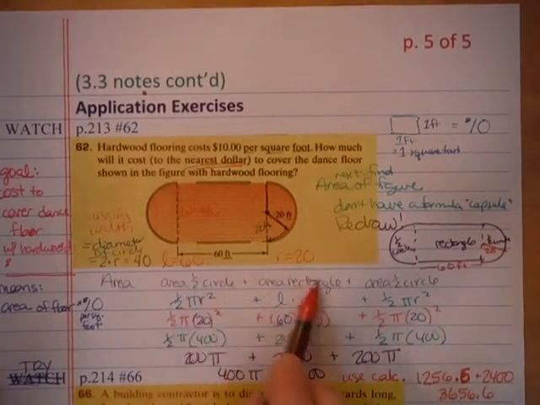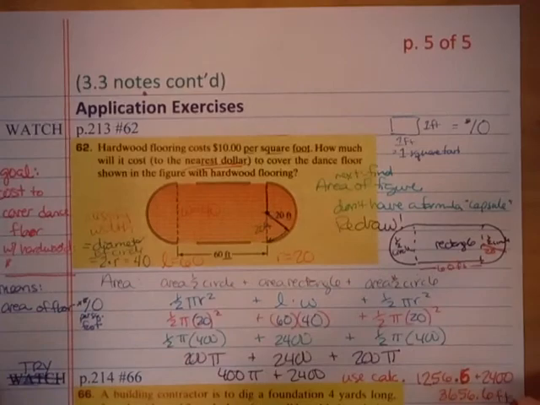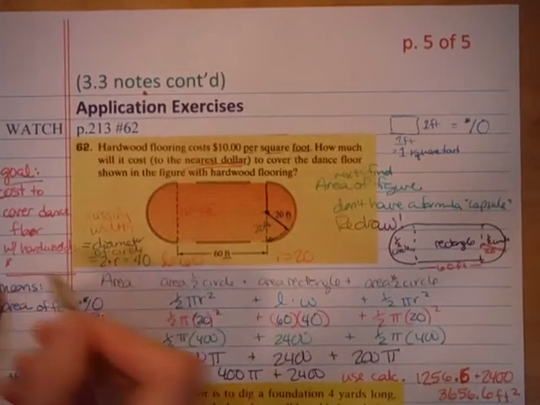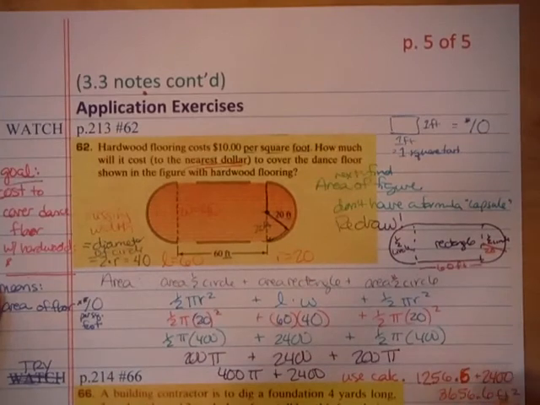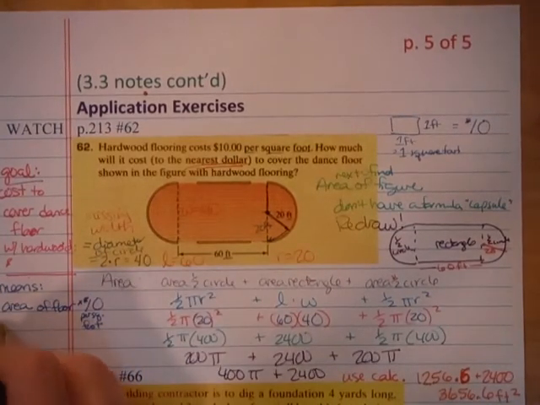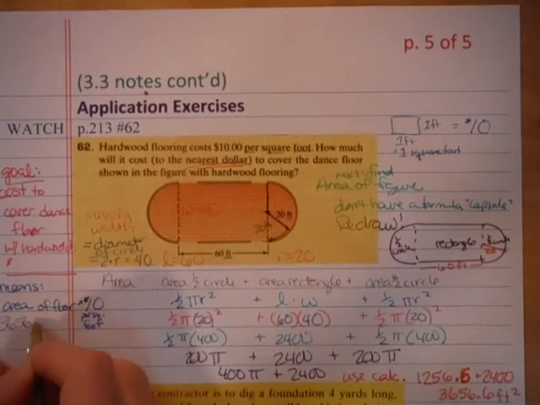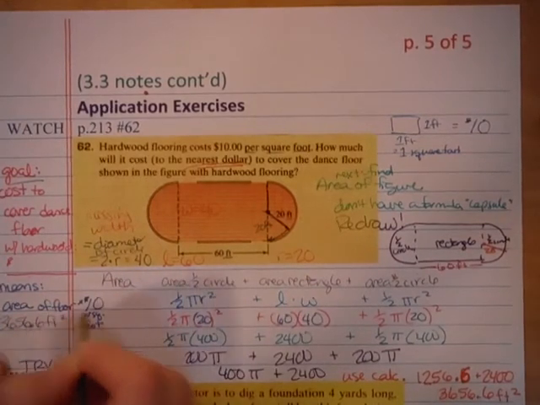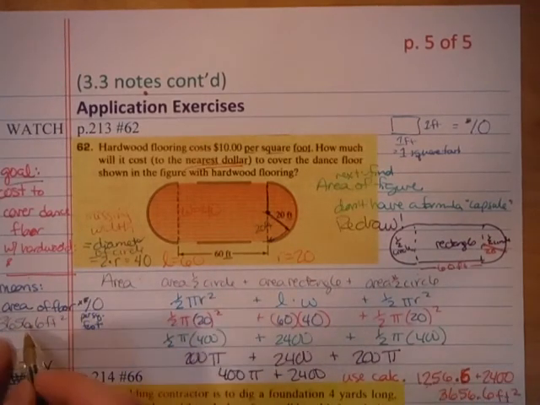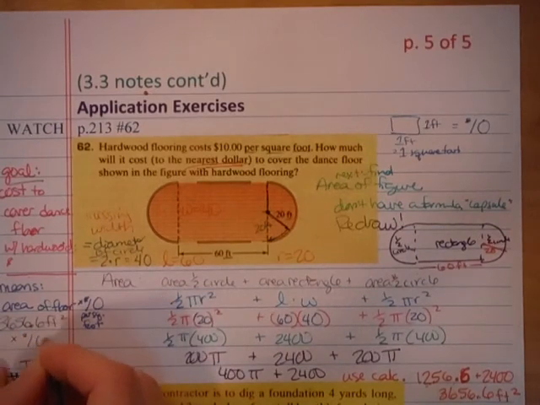Okay, now what have I found? I have found the area. Okay, so I'm at feet squared. My goal is to find the cost. So that means I take my area. I know that went off the screen there, so I'm going to bring that over here. My area of the floor is 3656.6 feet squared. These two added together give me the feet squared, 1256.6 plus 2,400. And then I multiply that by $10 per square foot.